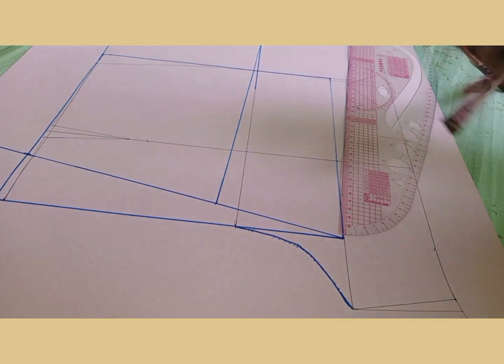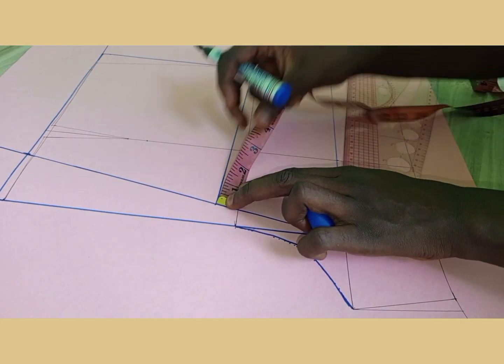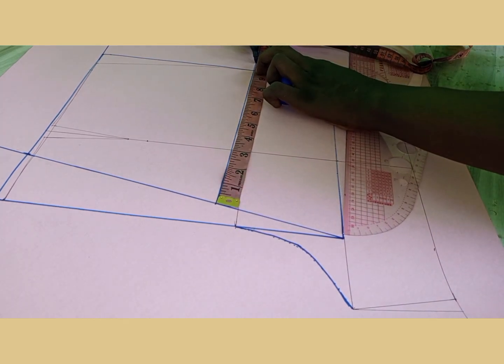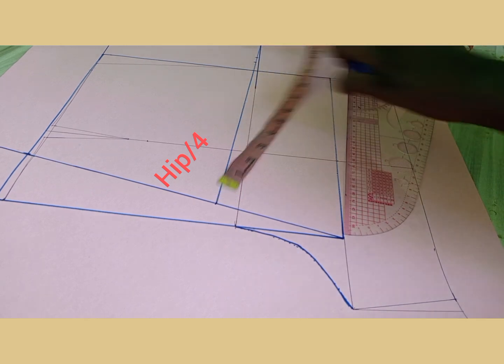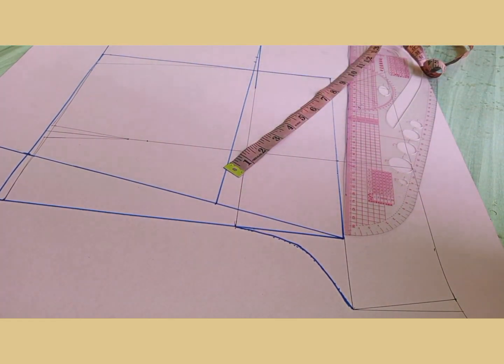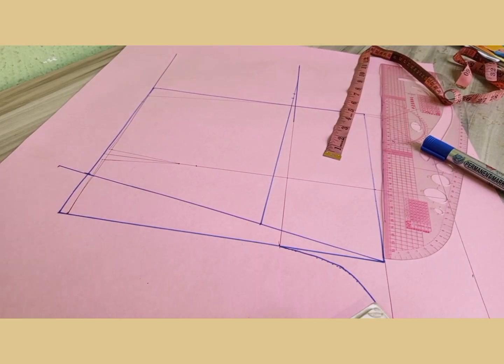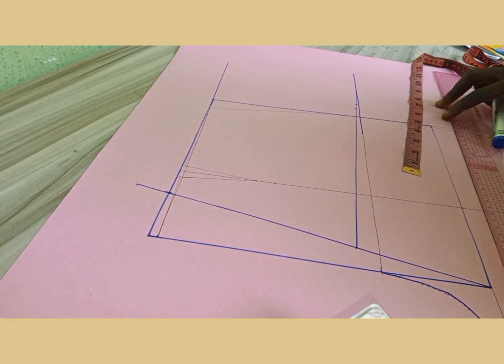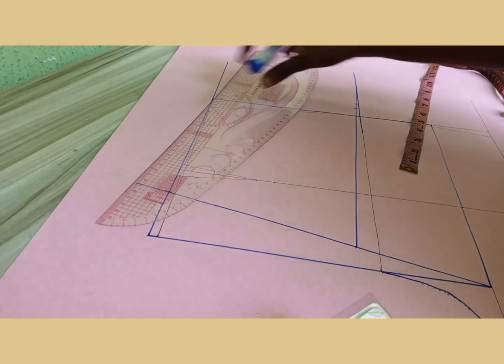So on the back hip line, I will divide my hip by 4 and I will mark it on the line. Now if you want to add more hips to your hip, then you can add it at this point. But since I already added mine from the beginning, I will not add anything.